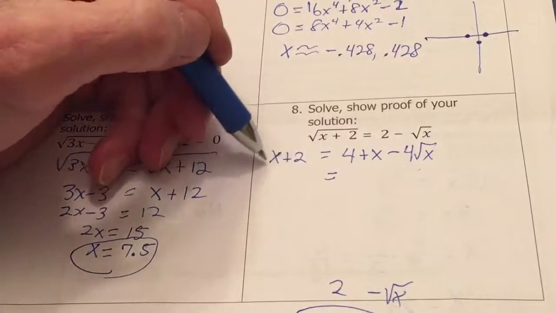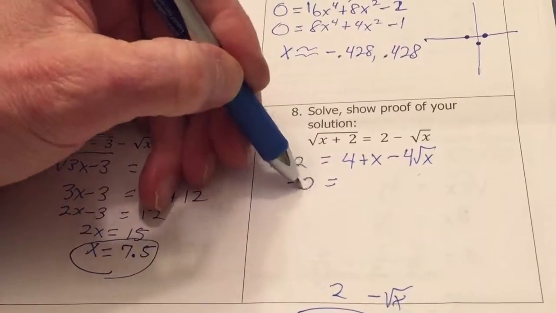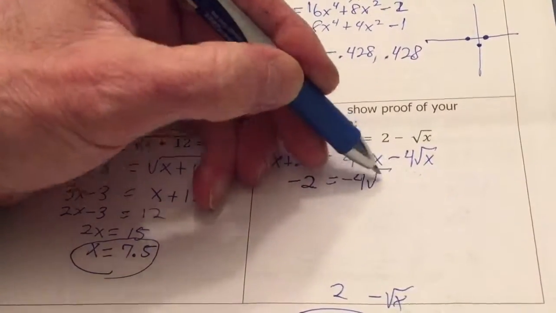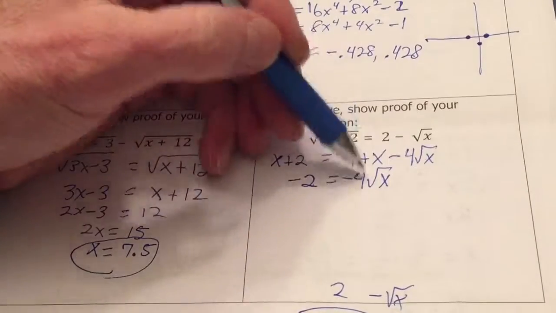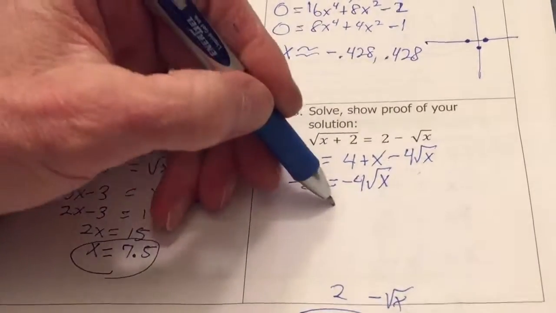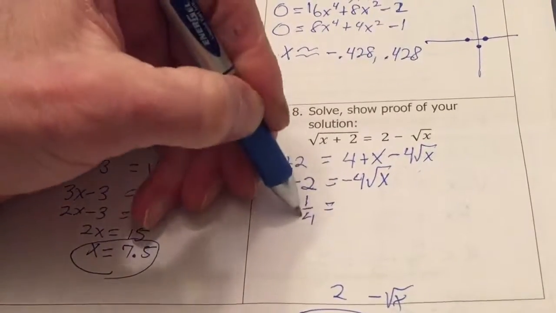If we take off an x from each side, that disappears, and subtracting 4 from both sides gives me negative 2. I took one x off of each side, so they disappeared. Dividing by negative 4 gives me 1/2.